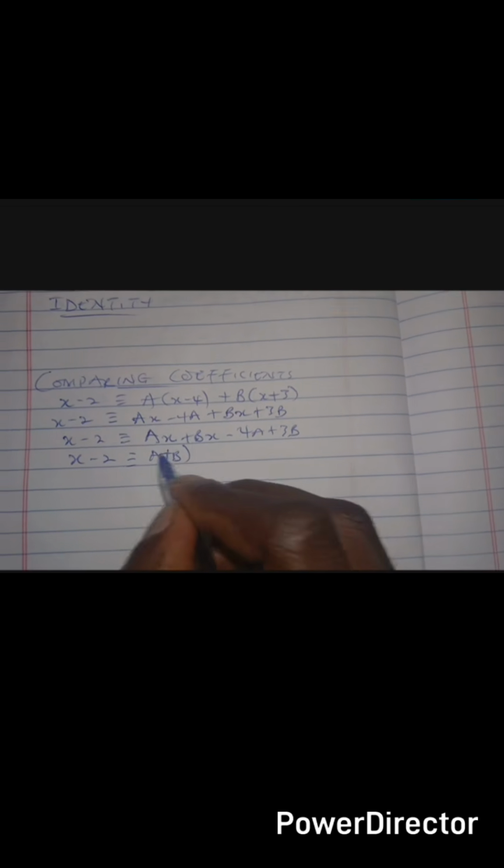you can factor the common term out, and that is x. So looking at this, we have this x term and then this x term. The coefficient of x is a plus b. The coefficient of x here is 1. And for the method, it is called comparing coefficients. So we want to compare the coefficients of the x term and then the constant term.